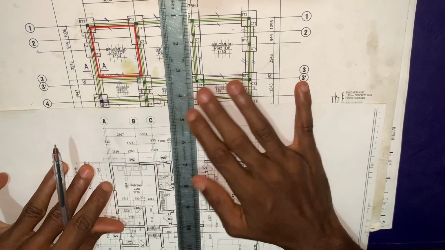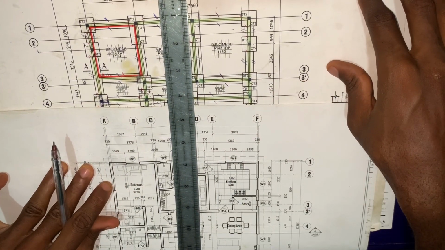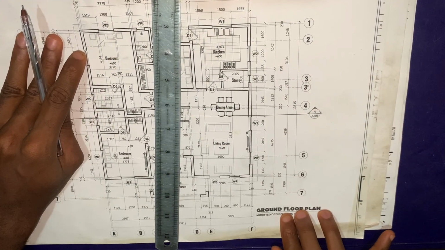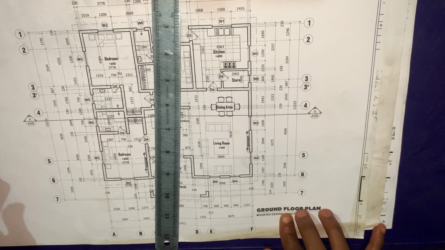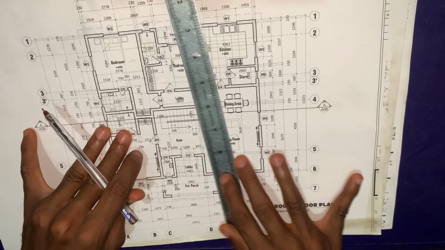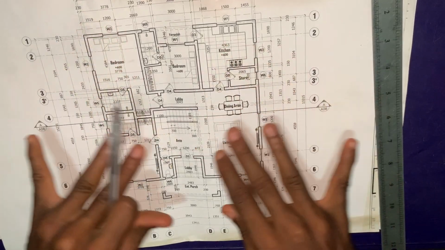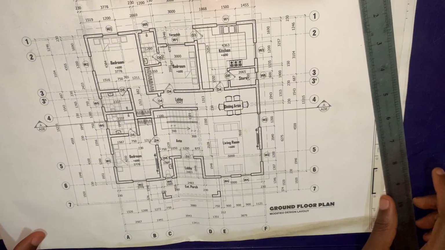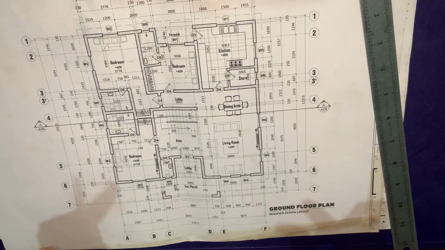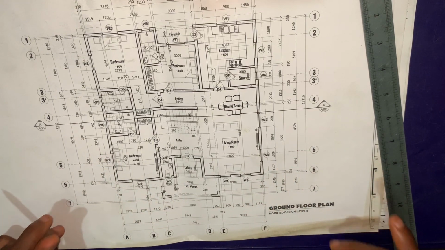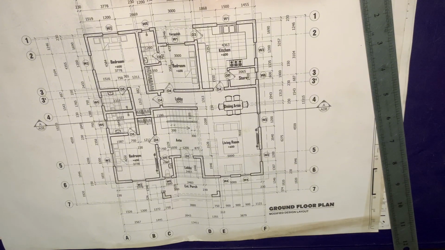There are some cases where they would not give you the foundation drawing. You would have to use your ground floor plan to calculate for your laterite filling, because the partition walls that you are seeing on this drawing would be the same thing that would be in the foundation trench. However, things are different in this case, right? They've only selected specific blockworks in the ground floor, and that is what they've excavated into the ground.